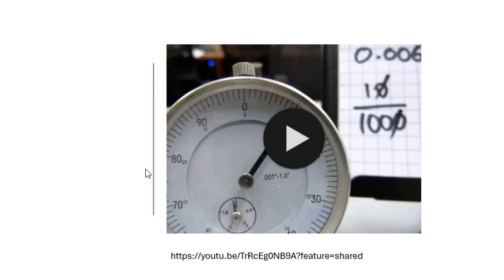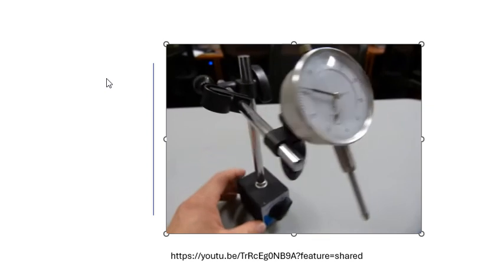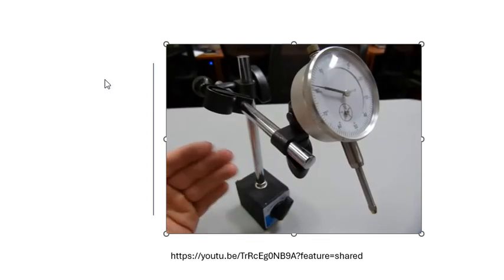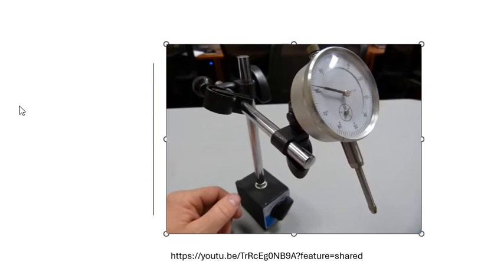I threw in a YouTube video here for you to see the dial indicator, and I am going to run it just a little bit. You can use this link at home when you take this lecture and watch the full video, so you can familiarize yourself with this dial gauge before you get into your lab. This is what a dial indicator looks like, and here is the base that I just showed you. You can see the magnetic base right there.